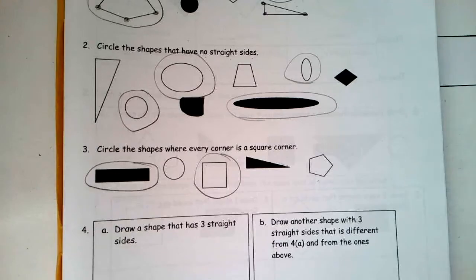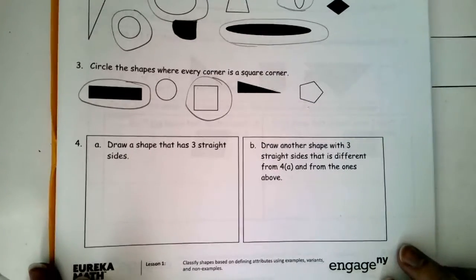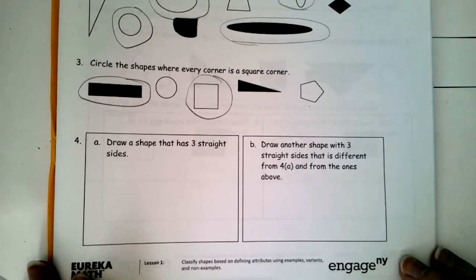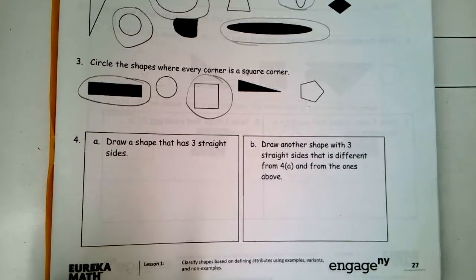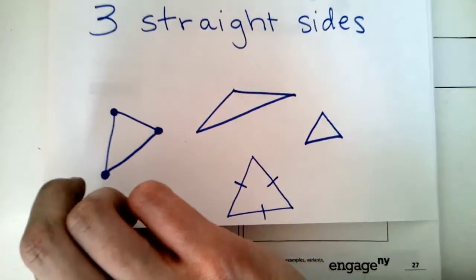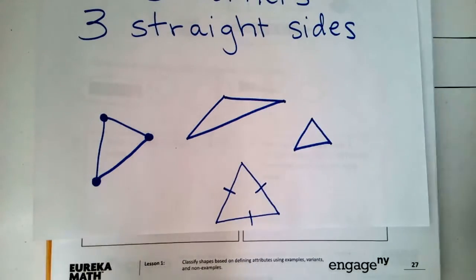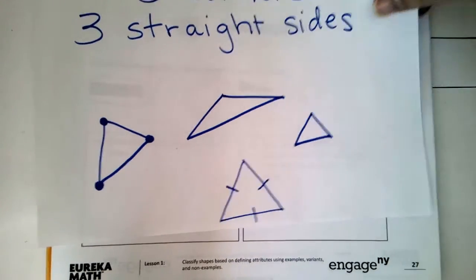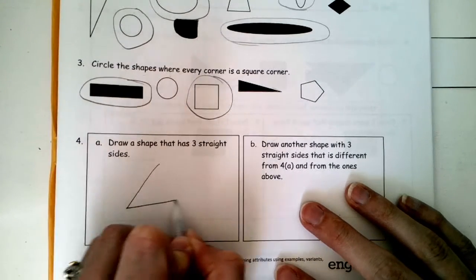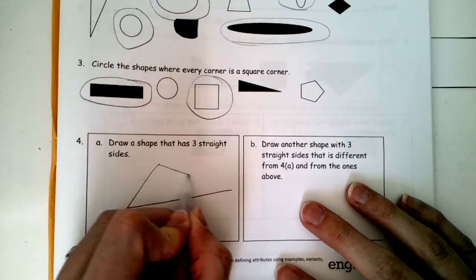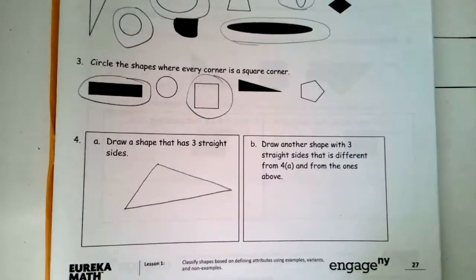Okay. Down here at number 4, it says draw a shape that has 3 straight sides. We practiced this, right? Here is our chart with the shapes with 3 straight sides. Can you draw one that's like that? 3 straight sides. 1, 2, ooh, you can make a long funky line, and 3. There's mine.